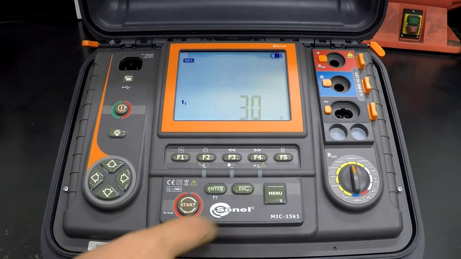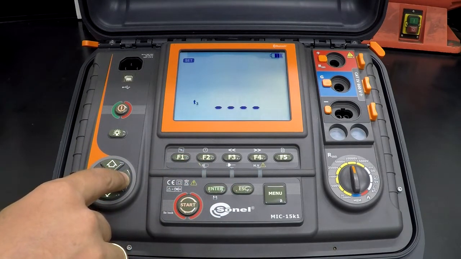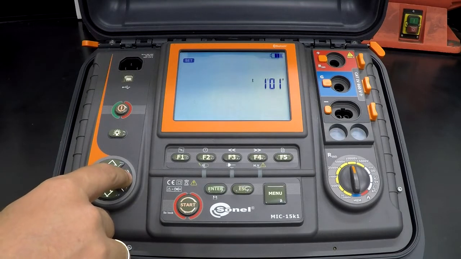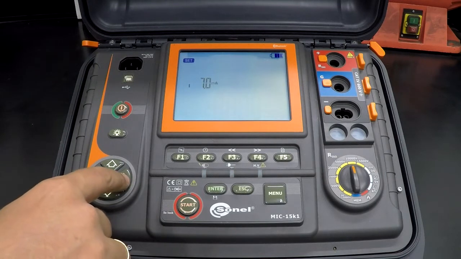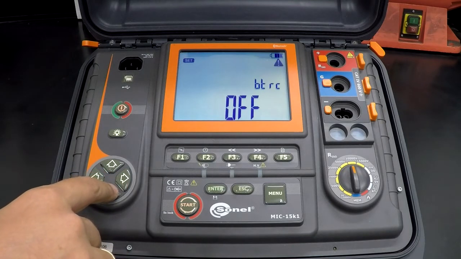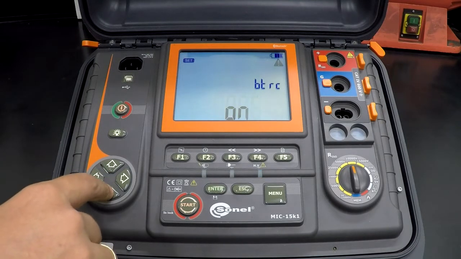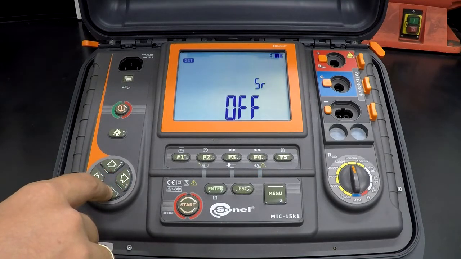By selecting the menu button, you can set the measurement times T1, T2, T3 and T as the total measurement time, test current up to 7 milliamps, in bare mode up to 10 amps, Bluetooth remote control on or off, and SR mode, surface and volume resistance.